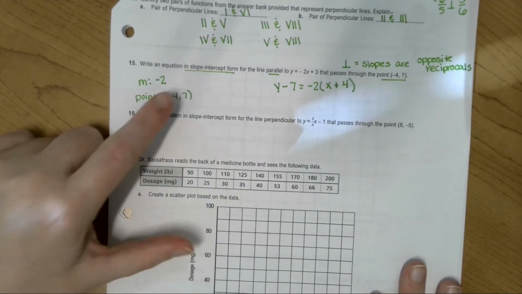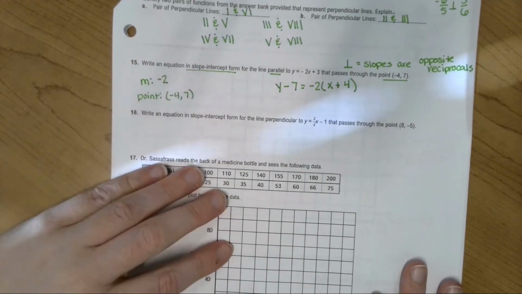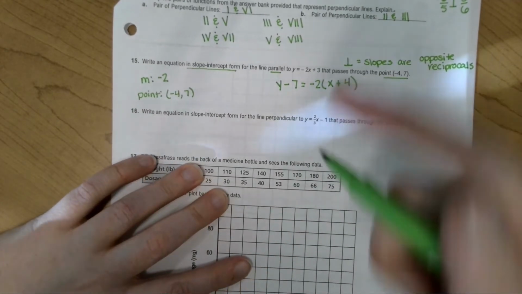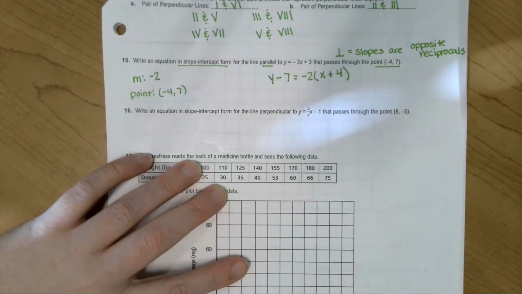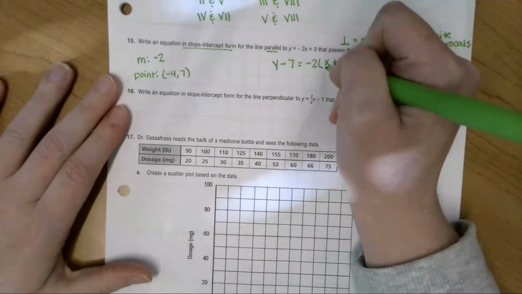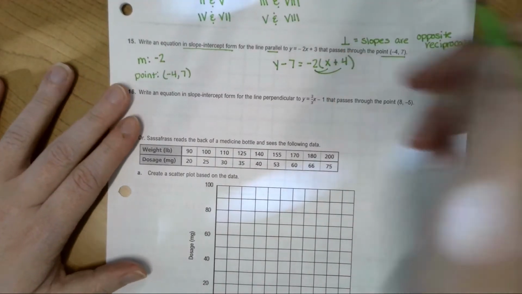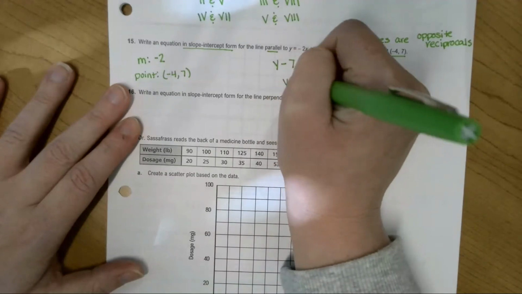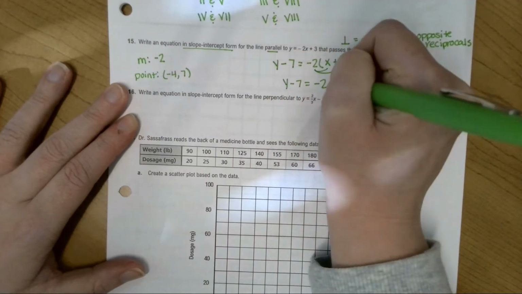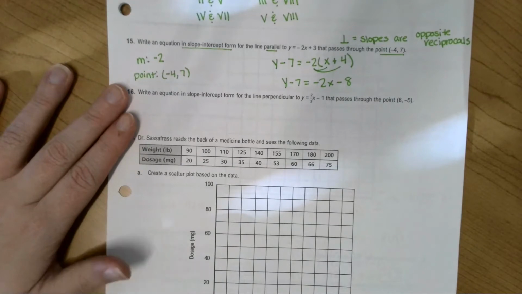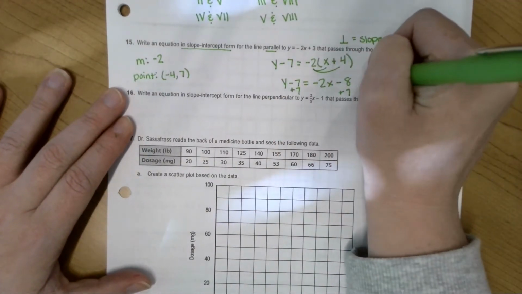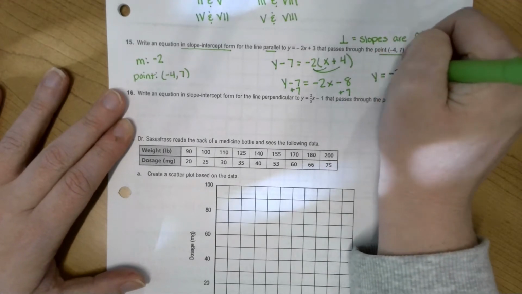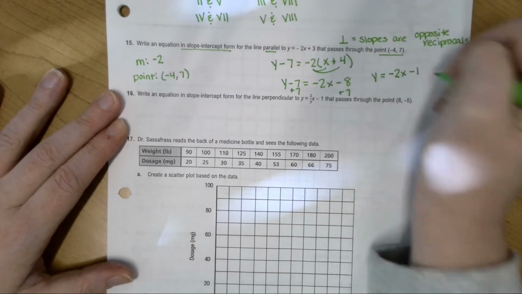And then if I want it in slope-intercept, we're going to have to do a little bit of maneuvering. The first thing we're going to have to do is distribute this -2. So y minus 7 equals -2x minus 8. And then to get y by itself, we'll have to add 7 to each side. And y is going to equal -2x minus 1.